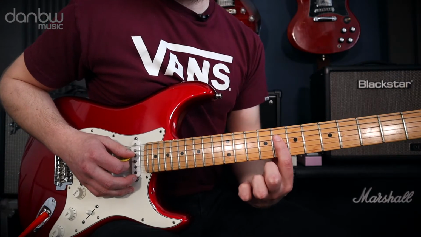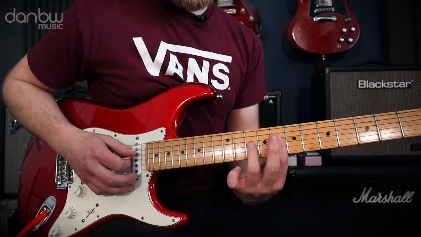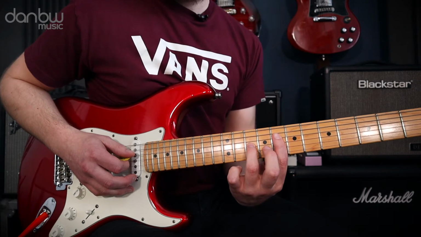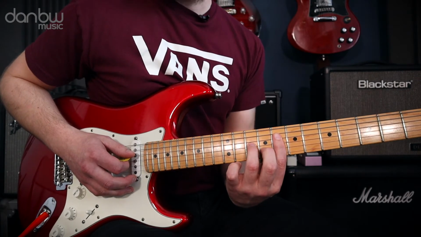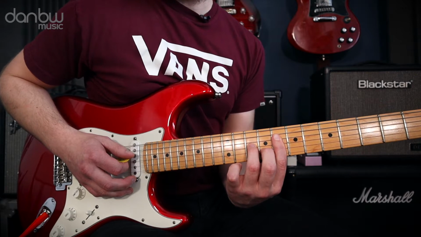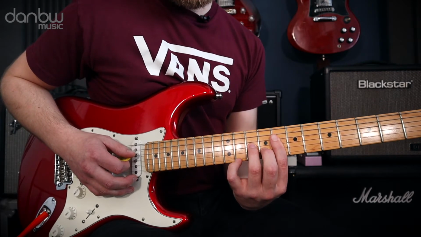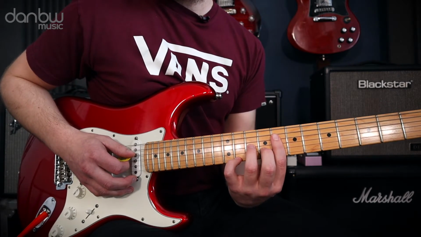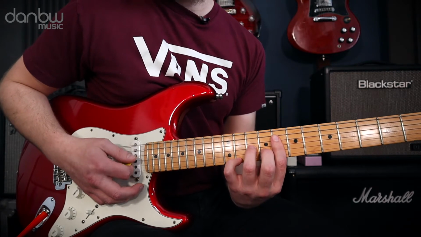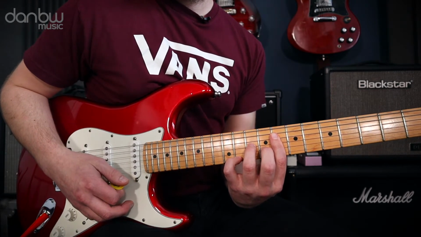So the first chord, we've got first finger on that 8th fret, third finger is going to go on the 10th fret on the next string, second finger is going to go on the 9th fret on the next string, which is the B string, and then little finger is going to pop onto the 11th fret on the top string, and that should sound like this.